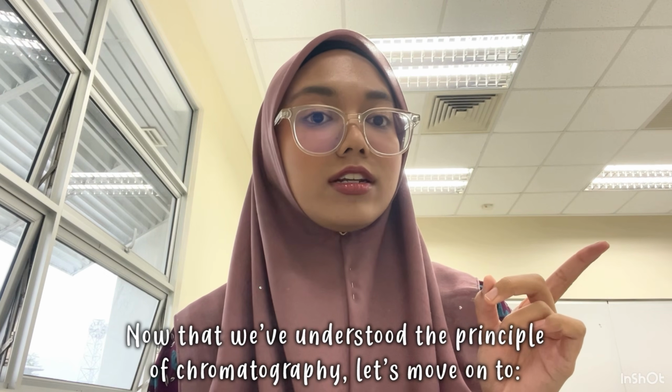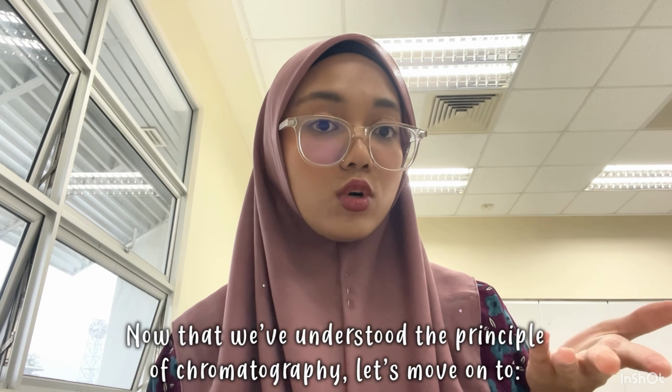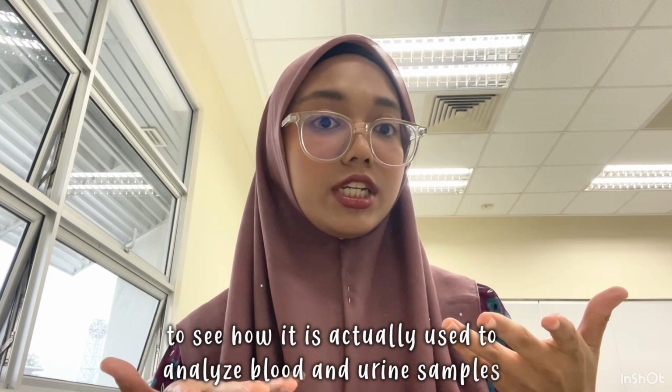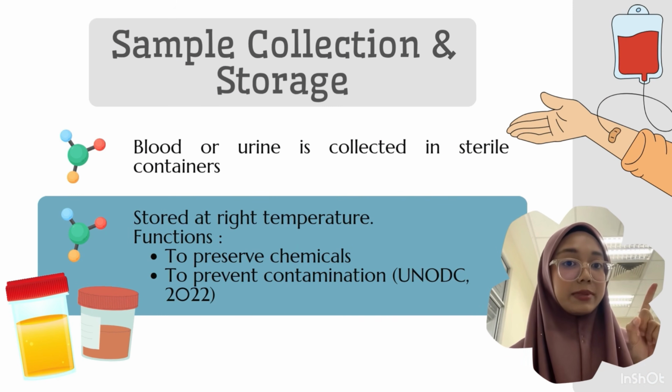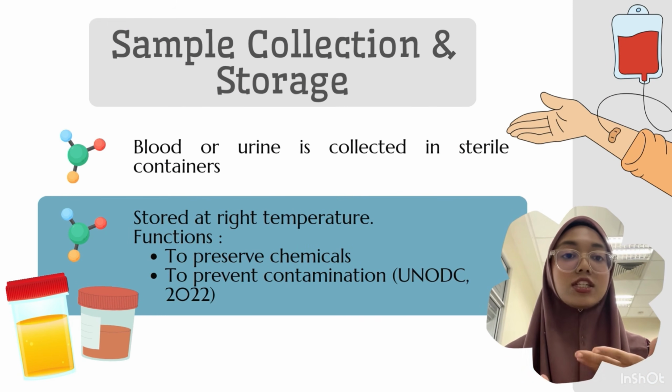Now that we have understood the principle of chromatography, let's move on to the methodology to see how it is actually used to analyze blood and urine samples. The process firstly begins with sample collection and storage.